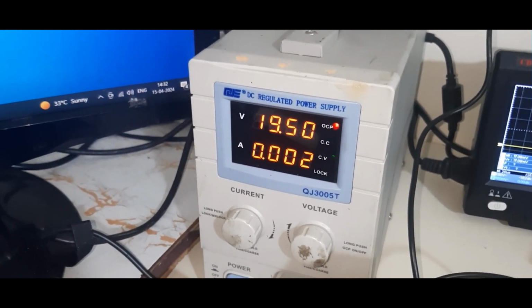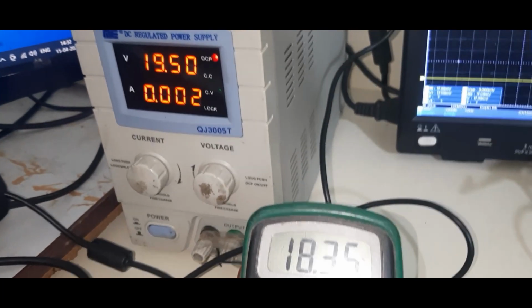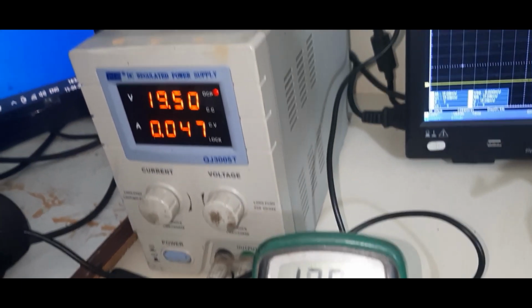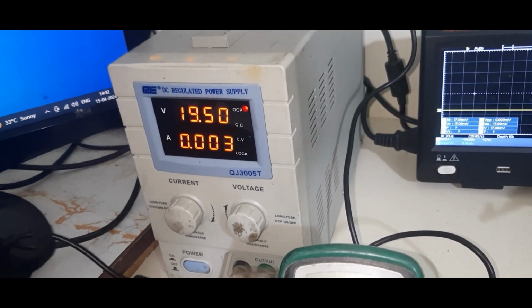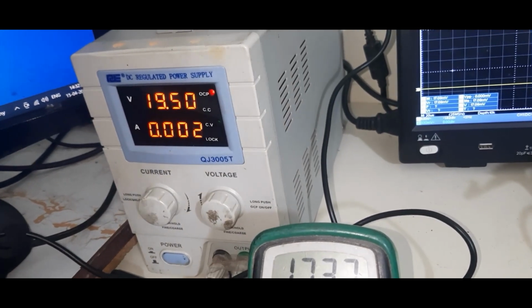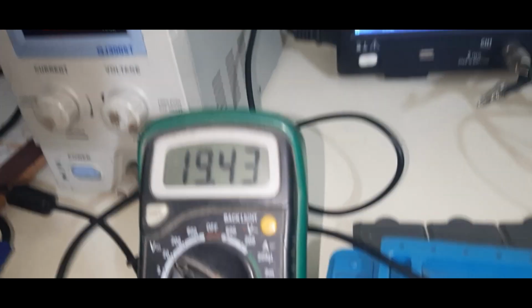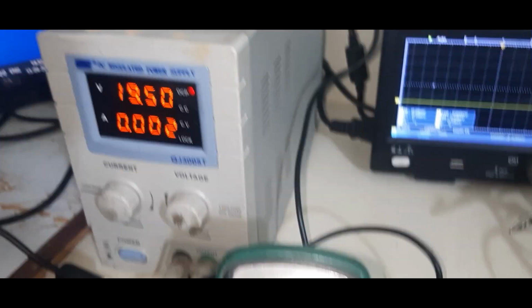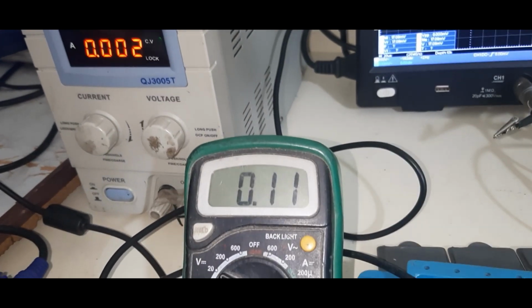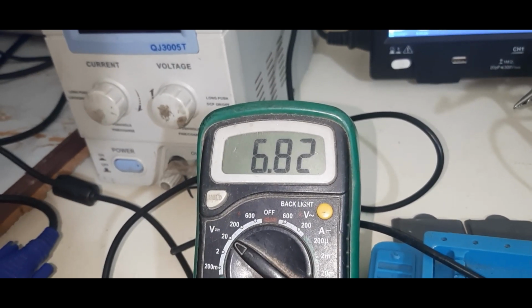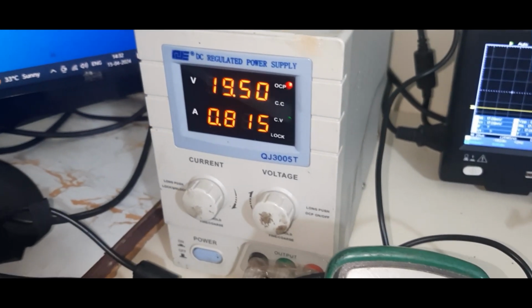Is it constant? No, still it varies. See the voltage of this: input 19 and gate 17. Oh, it started.